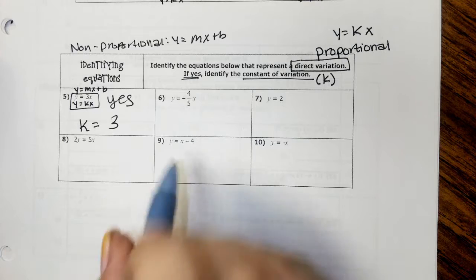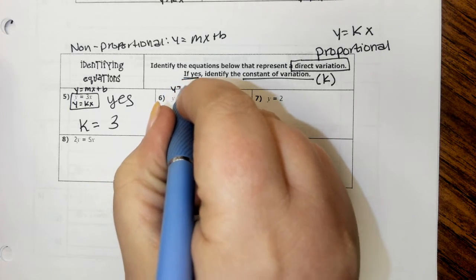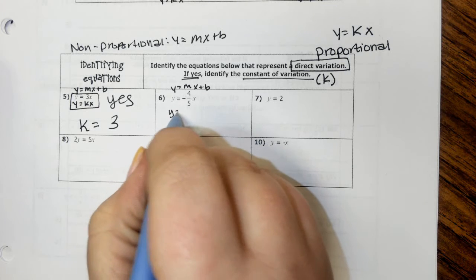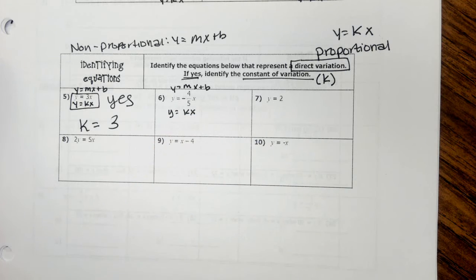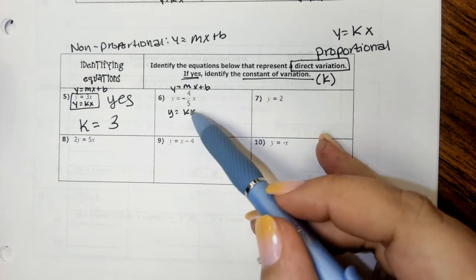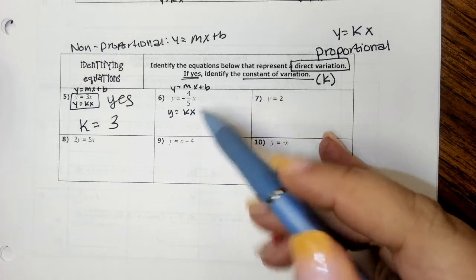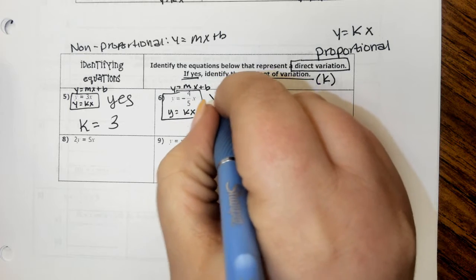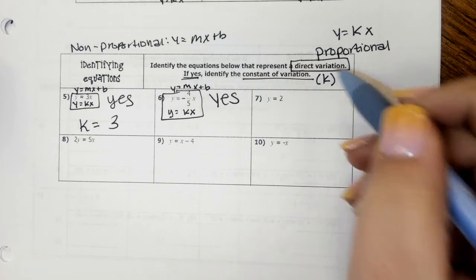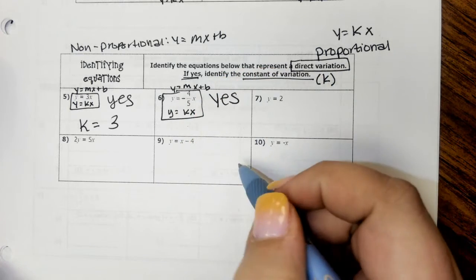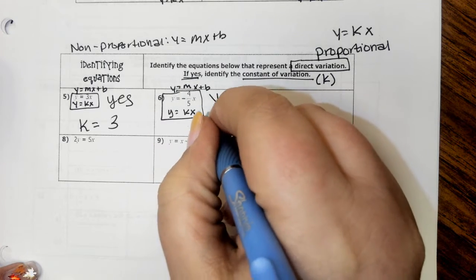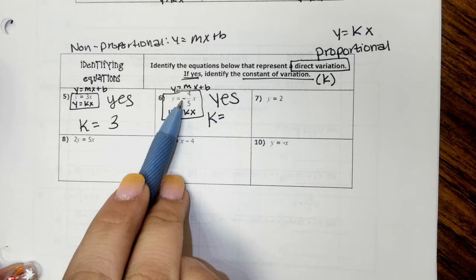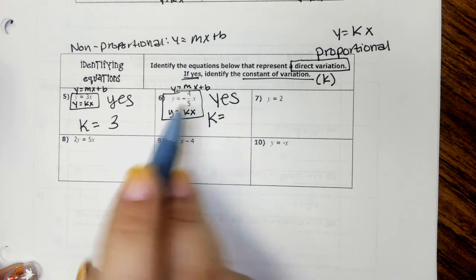In number 6, I'm writing y equals mx plus b above the equation, and y equals kx below, just for an easy comparison. This equation looks like y equals kx. So yes, this is proportional. Yes, it shows direct variation. Now I need to decide what k is. K is the number in front of x, which is negative 4/5.